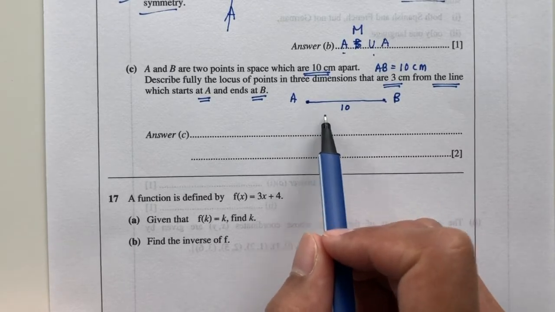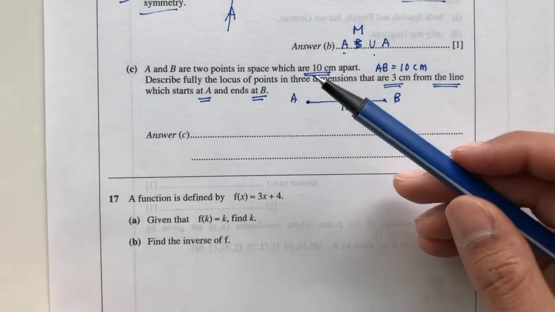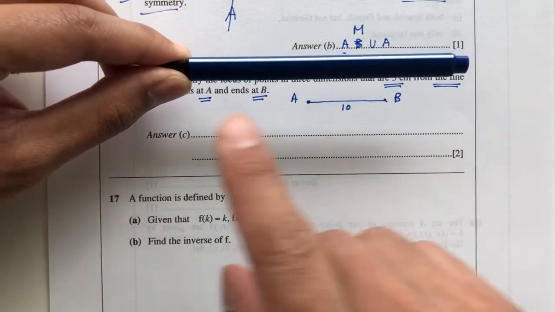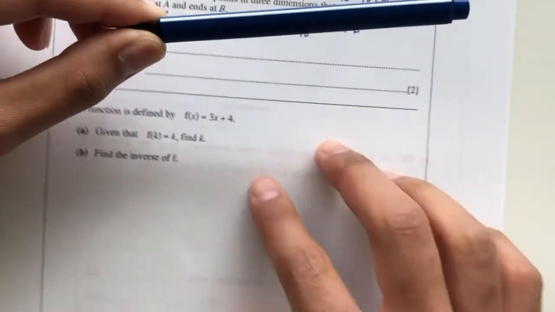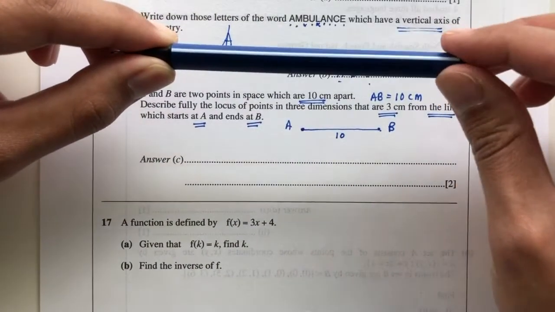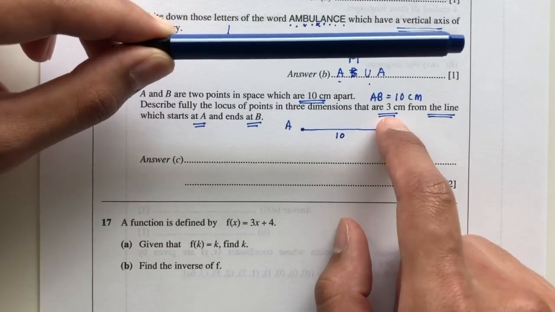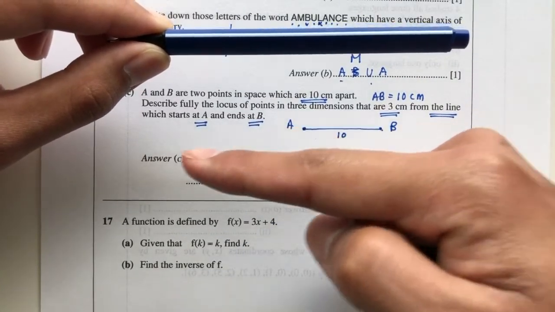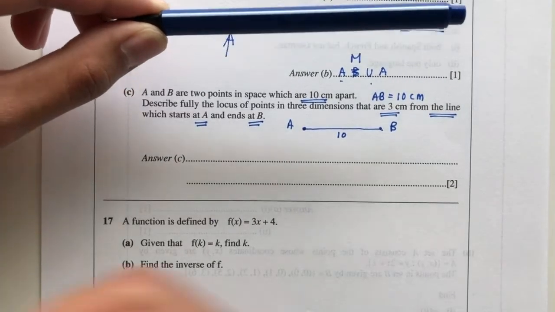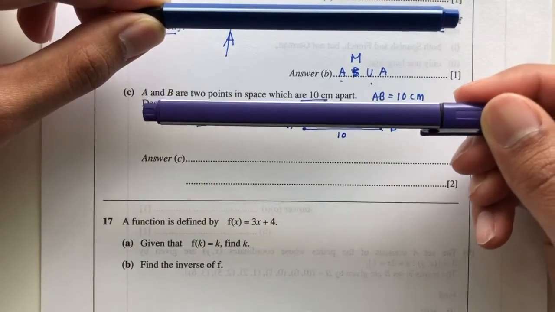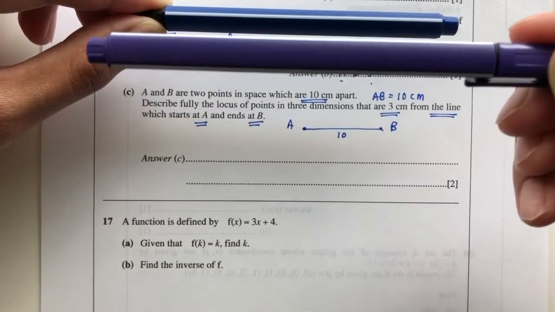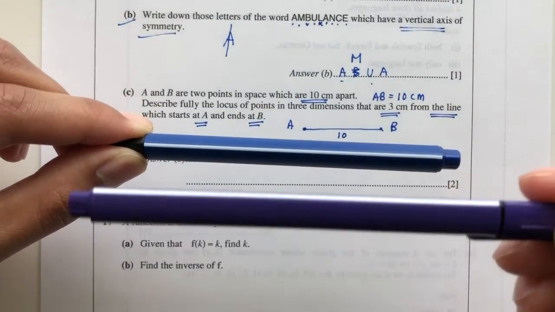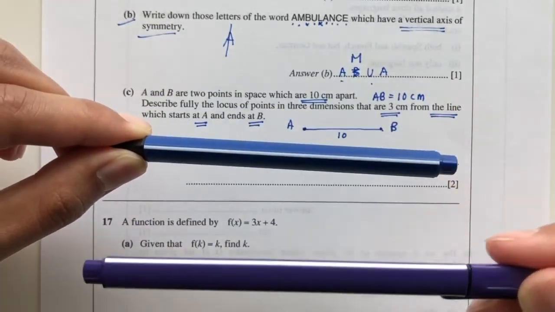So it can be anywhere 3 centimeters away. Let's say this is 3 dimensions, and this is my line AB. Because this is in 3D, it's a bit different. This point is 3 centimeters from the line AB, and this is another point 3 centimeters from this line. You can go around by being 3 centimeters from the line AB.